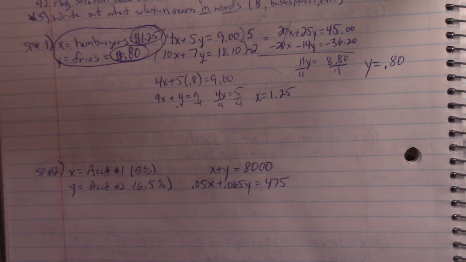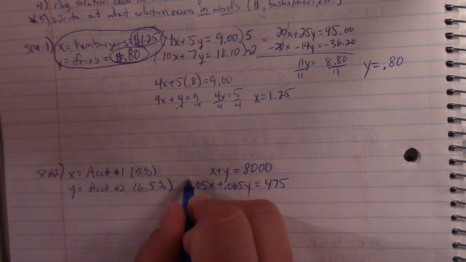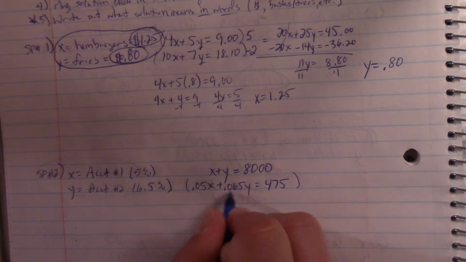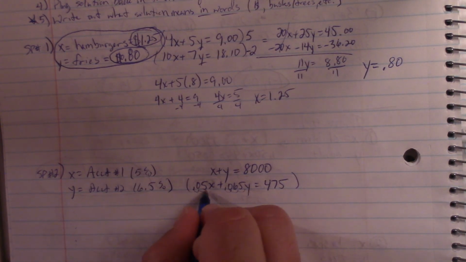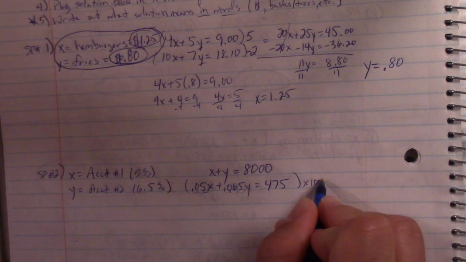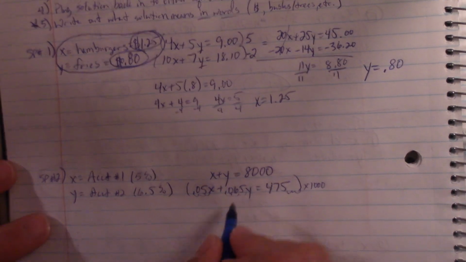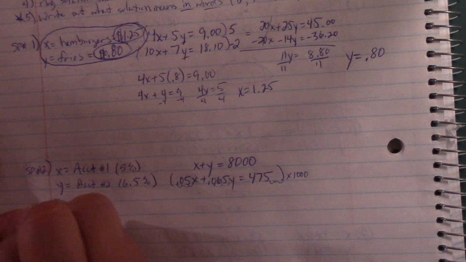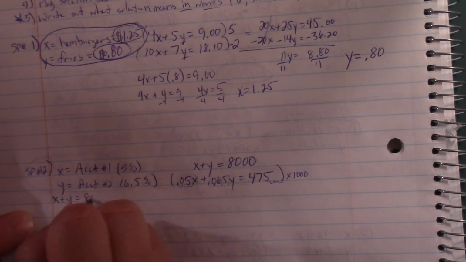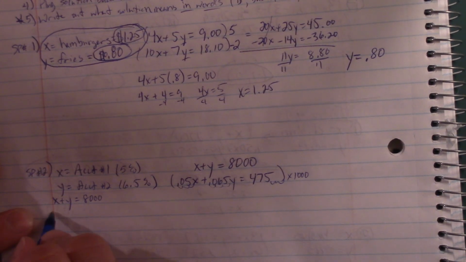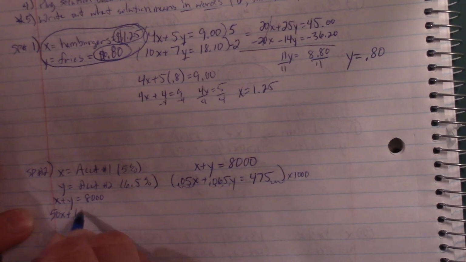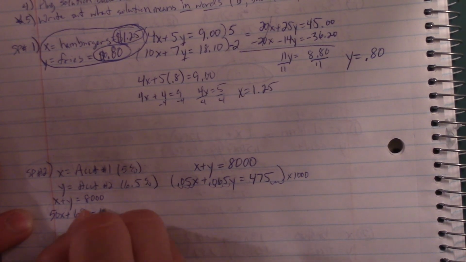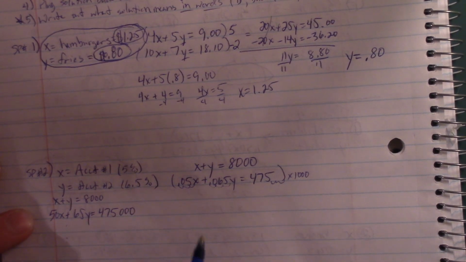Okay? Now, again, I want to multiply here to get rid of decimals, so I'm going to times this whole line, again, by 1,000, because I'm moving it over 3 places. 1, 2, 3, right? So I'm going to write it over here. Make sure that you can see that. Okay. X plus y equals 8,000. And I'm going to have 50x plus 65y equals 475,000. Again, I times everything by 1,000, so I moved the decimal over 3 places.